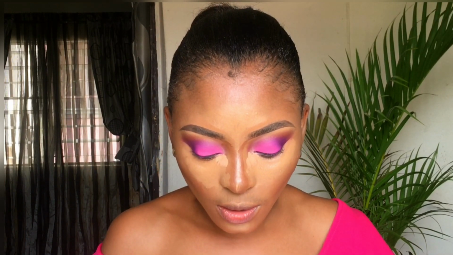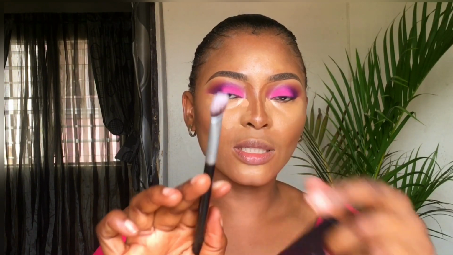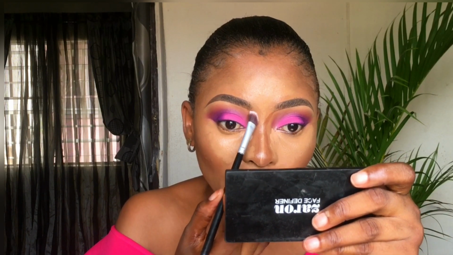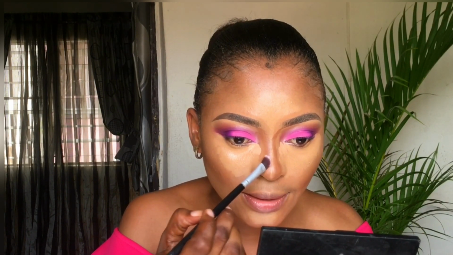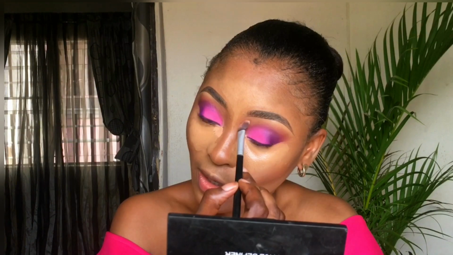For my nose, I'm using this small angle brush, still from City Color. The number is worn out, but this is how little it is. I'll use that to blend the nose contour. So I'm just pushing that basically into my skin. You don't want to blend the highlights that you put right at the tip of your nose together with the contour. You know, blend separately but blend it looking seamless.